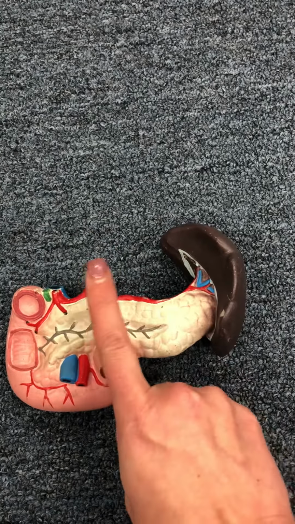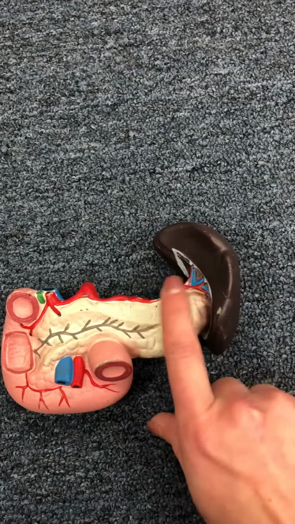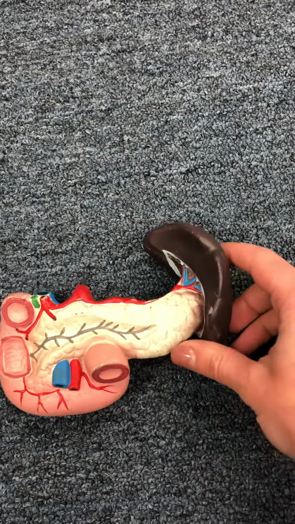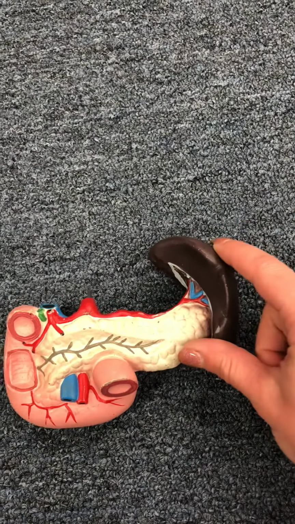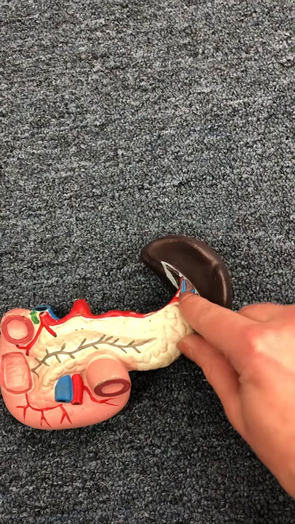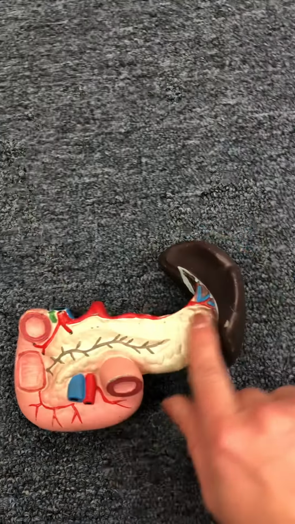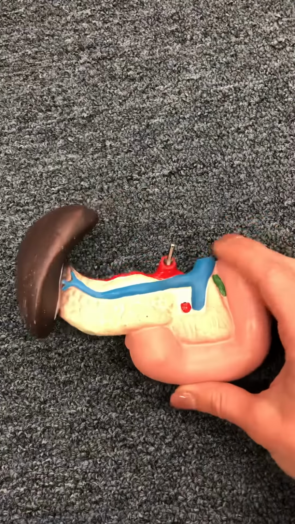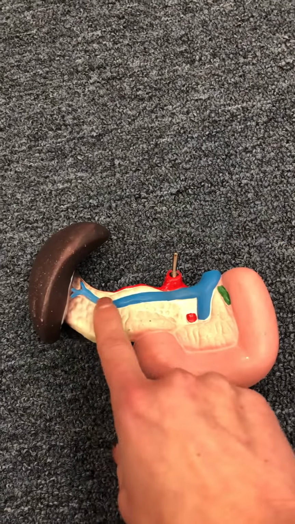That splenic artery is going to course from medial to lateral, where it's going to branch off into about 5 different branches before it enters the hilum of the spleen. And now coming out of the spleen, traveling from lateral to medial, will be our splenic vein. You can kind of see it here on the back, so I'll just flip this over. So this is our splenic vein.